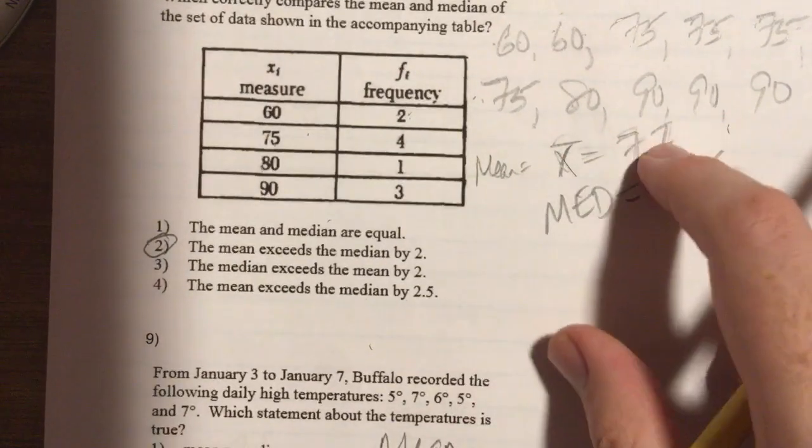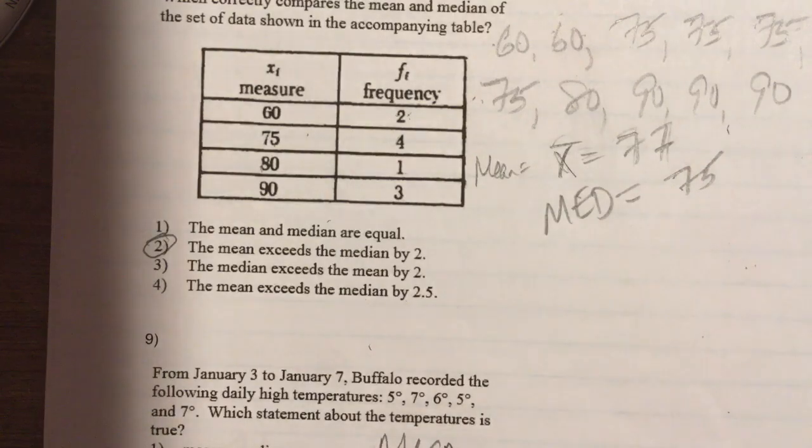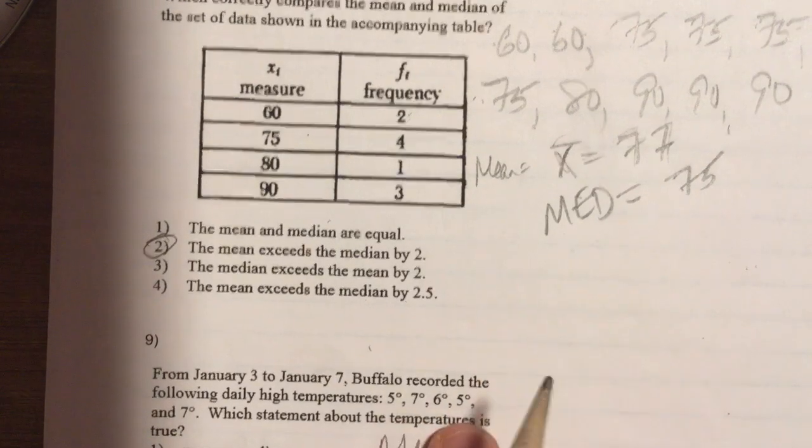The mean is 2 more than the median. Another way of saying that is that the mean exceeds the median by 2, choice 2.